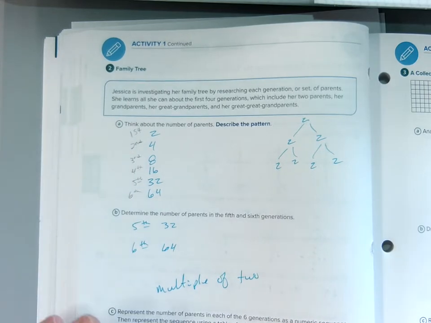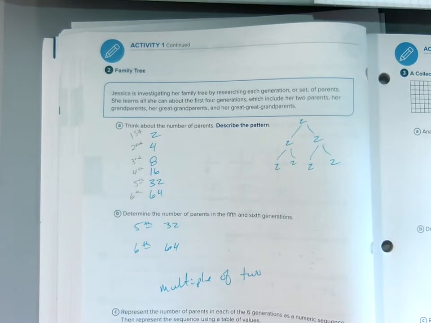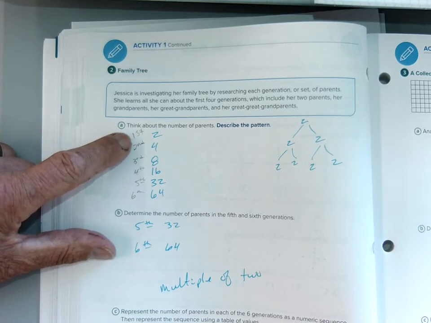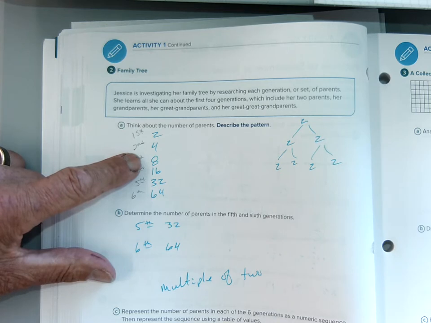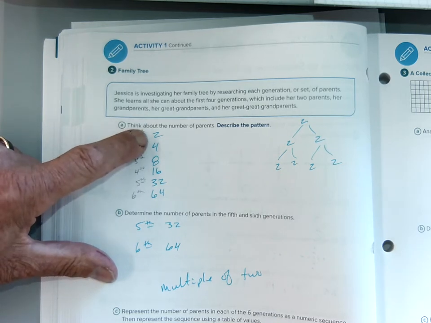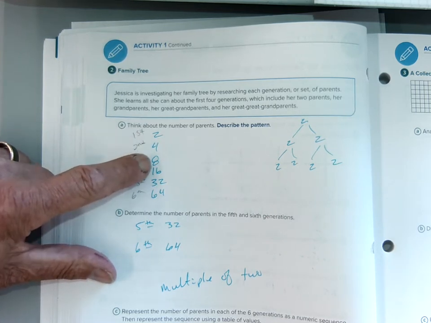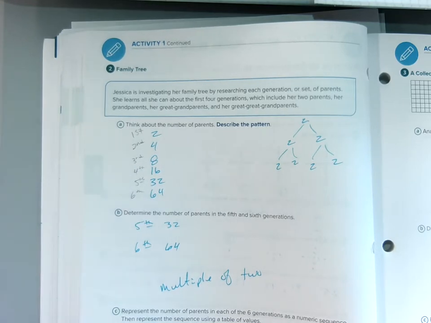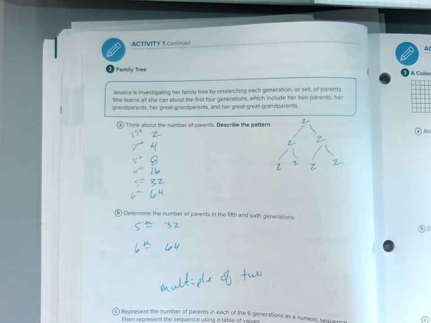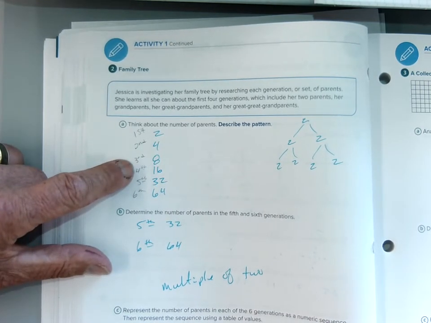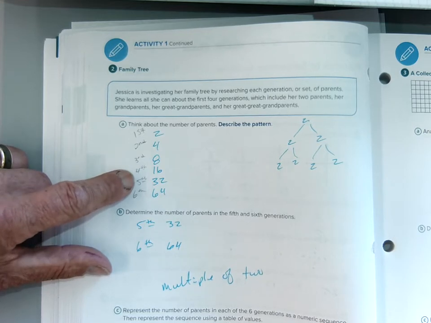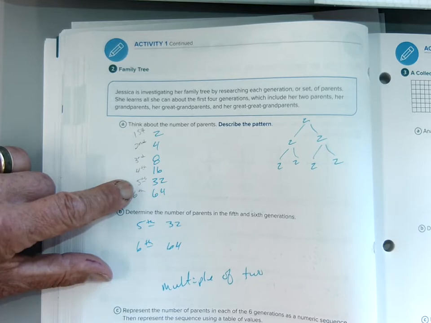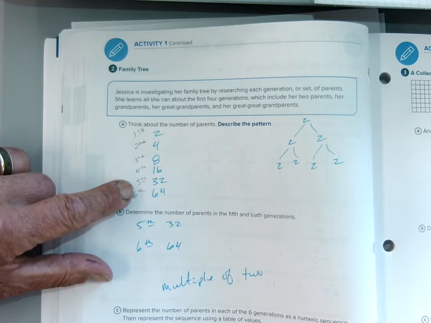So let's put this into our chart, okay? So our first term is our 1st generation. There's 2 parents. Our 2nd generation is like the great-great-great-grandparents, the great-great-grandparents, the great-grandparents, the grandparents, your parents, and then you, whatever. Okay, so 2nd term is 4. 3rd term is 8. 4th term is 16. The 5th term is 32. And the 6th term is 64.